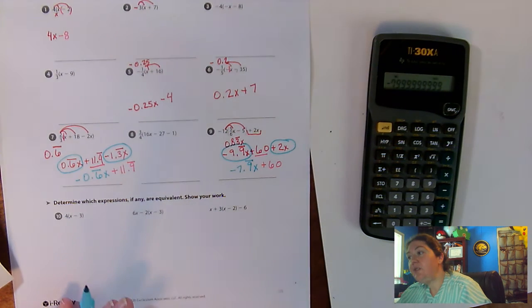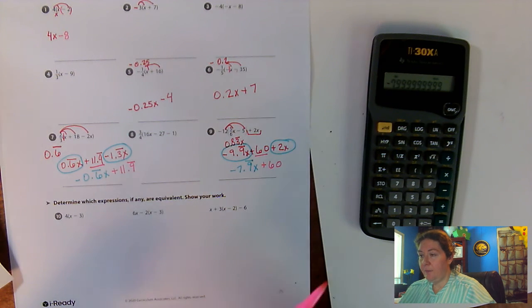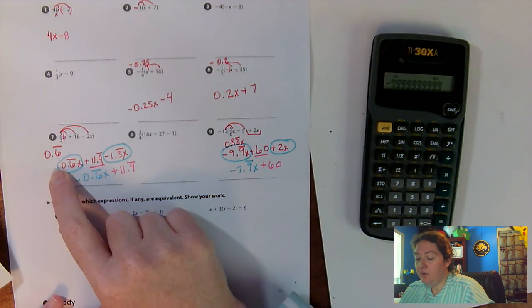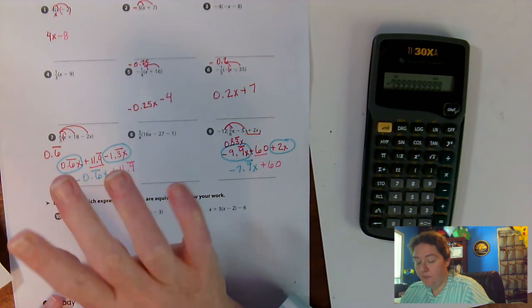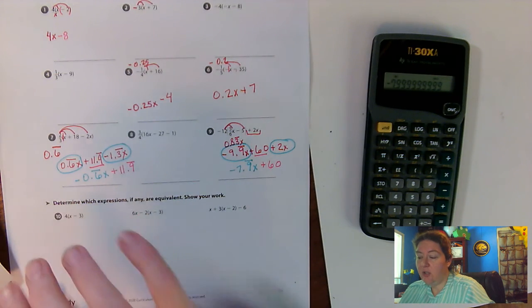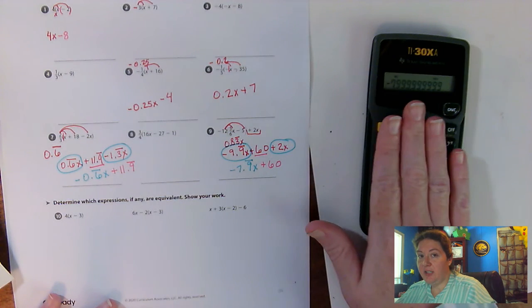So, on these two problems right here, I want to take a second and backtrack and show you something. All year long, we've been talking about converting fractions to decimals. You have only had 4 function calculators this year, not these scientific calculators. Next year in 8th grade, you're going to get these.